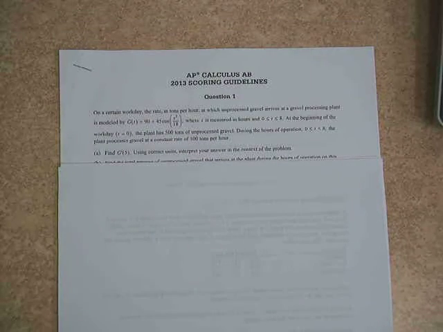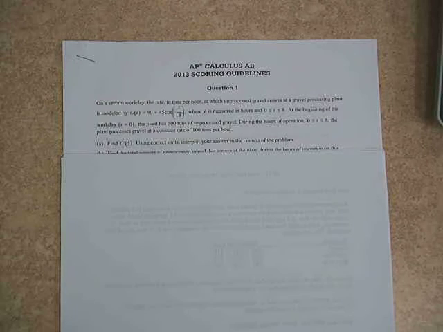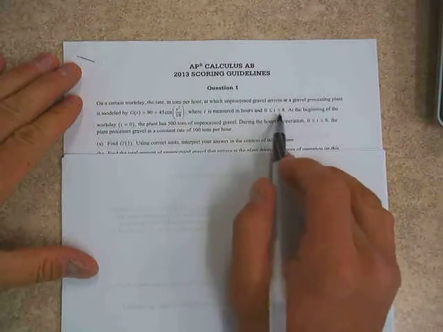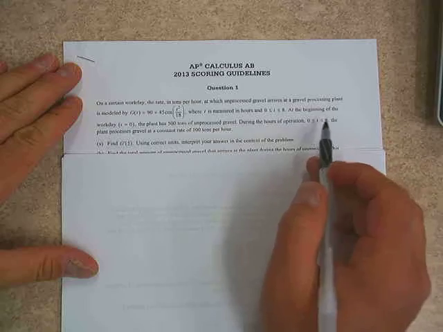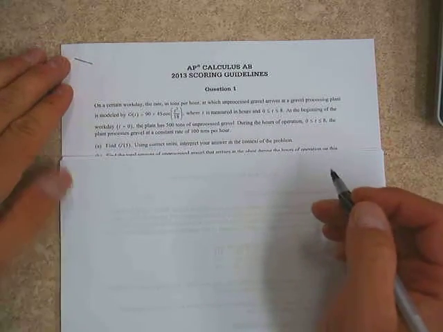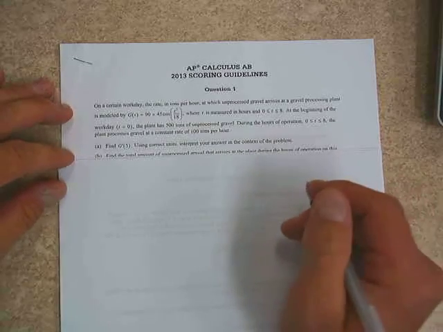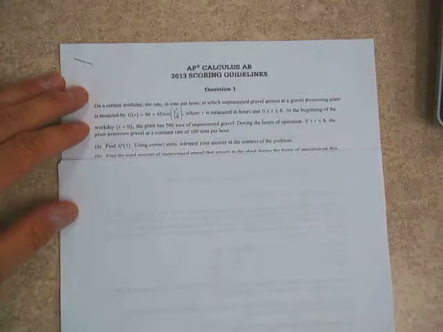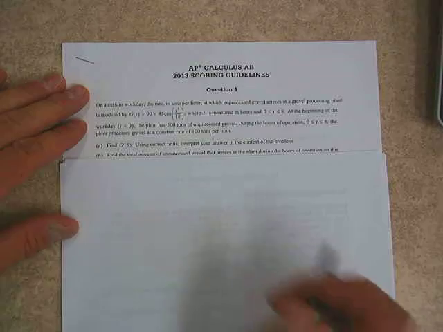Okay, for 2013, number one gives us a rate function, tons per hour. Unprocessed gravel arrives at a gravel processing plant. We're given the G function. The time frame is 0 to 8, including both endpoints. At the beginning of the workday, the plant has 500 tons of unprocessed gravel, and the hours of operation are 0 to 8. And the plant processes gravel at a constant rate of 100 tons per hour.